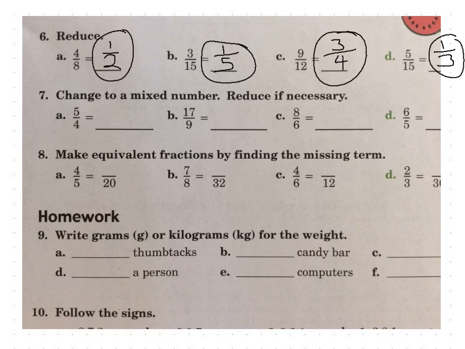Number 7, it says change to a mixed number, reduce if necessary. So we got to divide our bottom number into the top number. We got to say how many times does 4 go into 5? 4 goes into 5 one time. And when you subtract, you get 1 left over. So it's 1 and 1 over 4. 1 and 1/4.